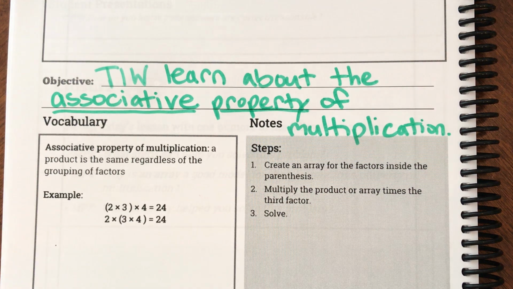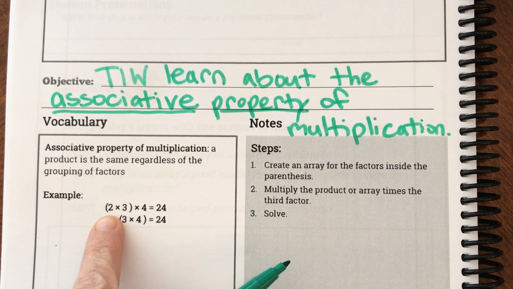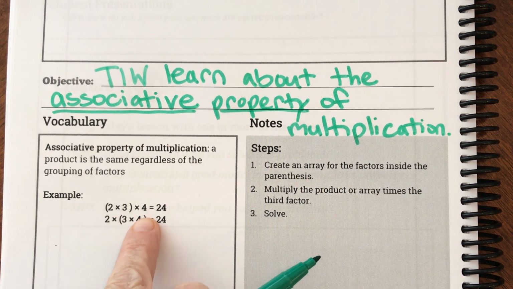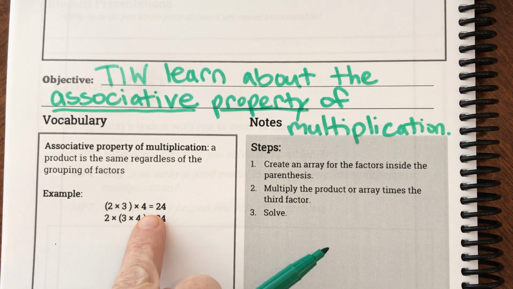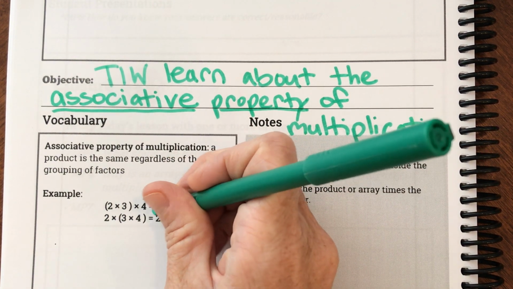So factors, remember, are what we're multiplying together. Up until today, we've always only been multiplying 2 factors. Today, we're actually going to multiply 3 factors. So look at the factors here. I have a 2, a 3, and a 4. So I have 3 factors, 2, 3, and 4, and my product is 24.